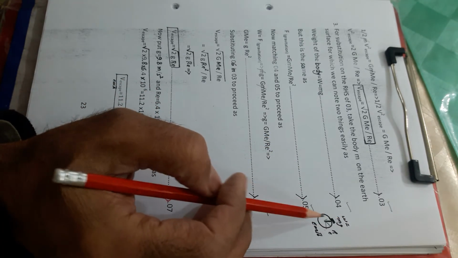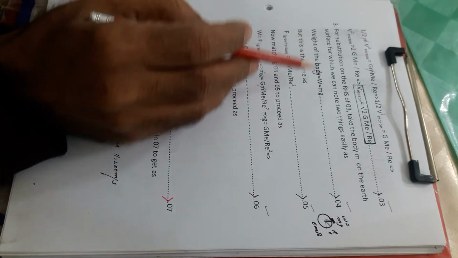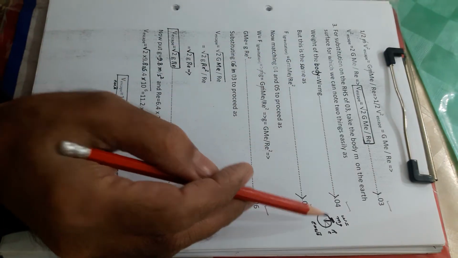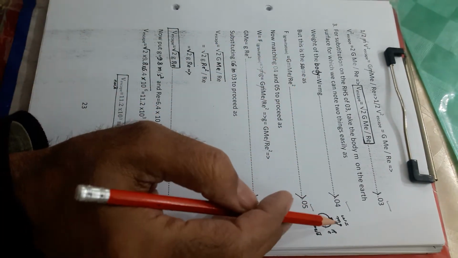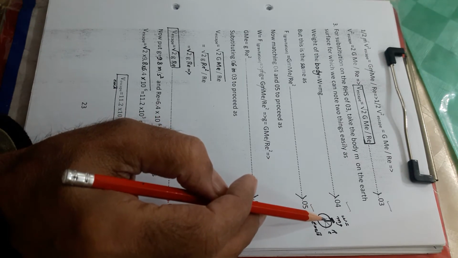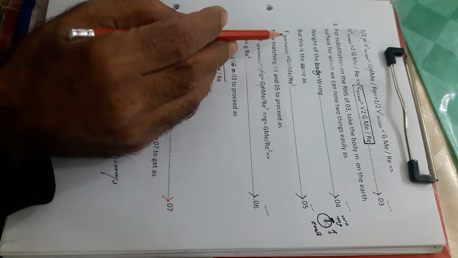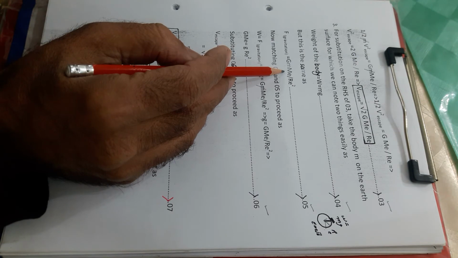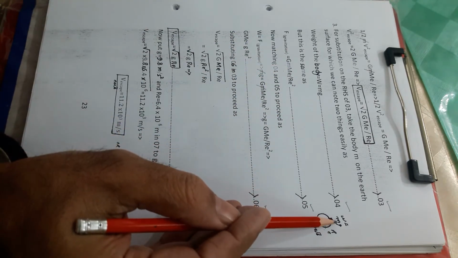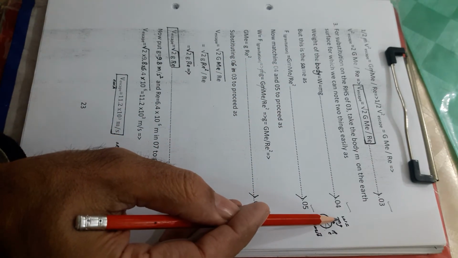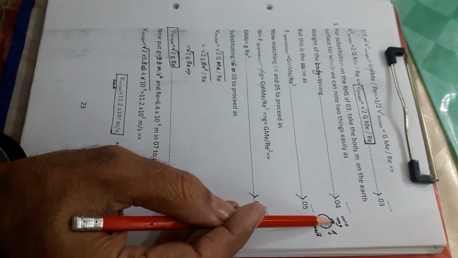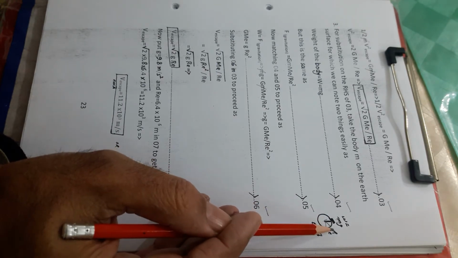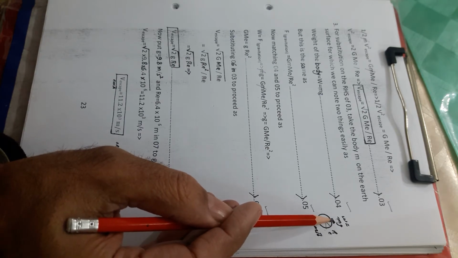So W is equal to mg. Therefore we say the weight of the body W is equal to mg. Here it is quite clear. Similarly, on the other side, we can also apply the gravitational force according to the law of universal gravitation: it is the product of the two masses, the mass of the body and the mass of the earth, and inversely proportional to the square of the distance between them.